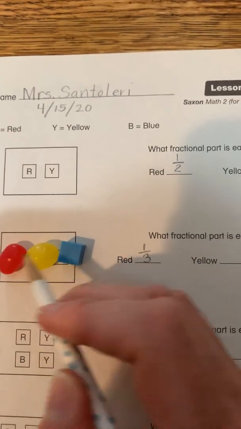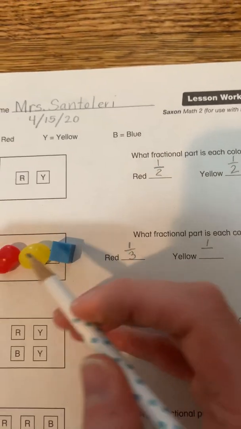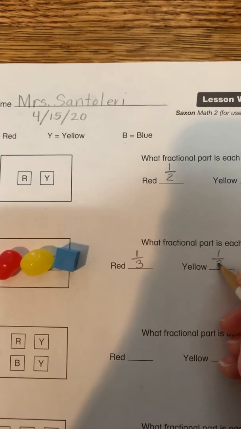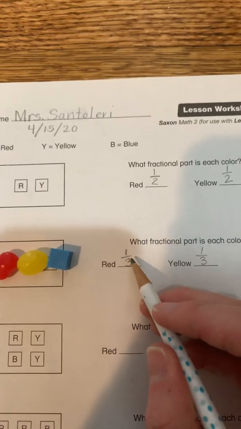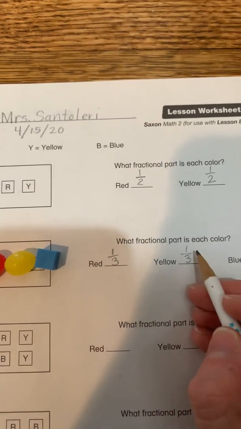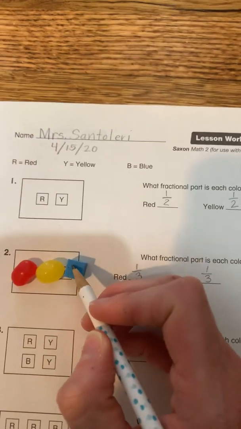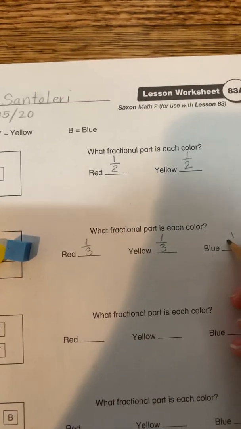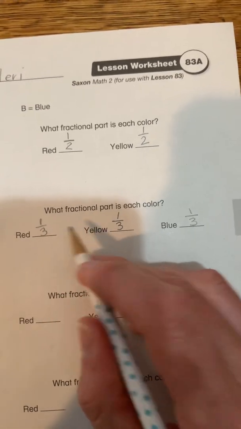Now we have yellow. We have 1 that's yellow. 1 out of how many total beans are there? Same as this, 1, 2, 3. Our total number is going to be the same because we're talking about the same group. 1 out of 3 beans is red. 1 out of 3 beans is yellow. What about blue? How many? 1 out of 1, 2, 3, same thing. 1 out of 3 beans is blue. 1/3 of each color. Good.